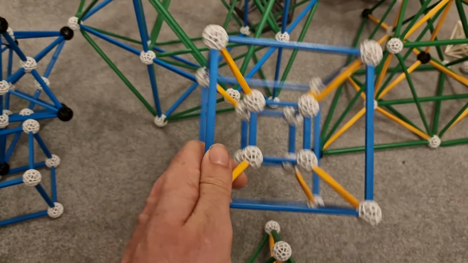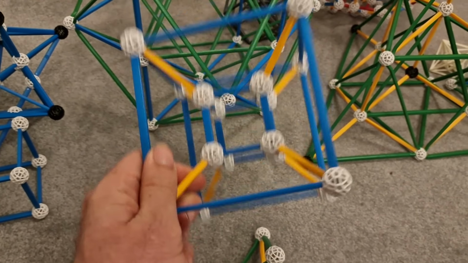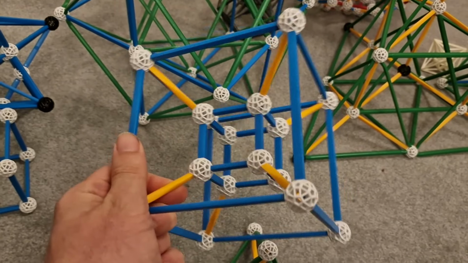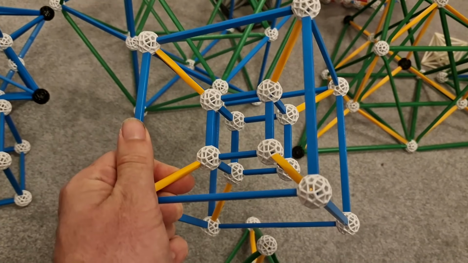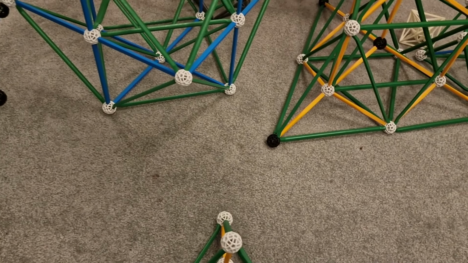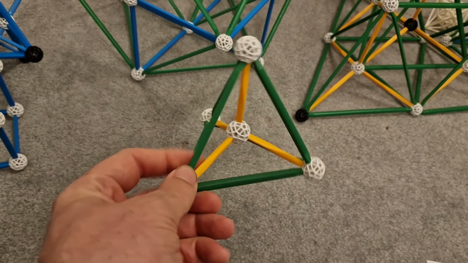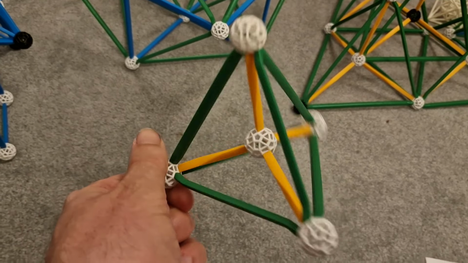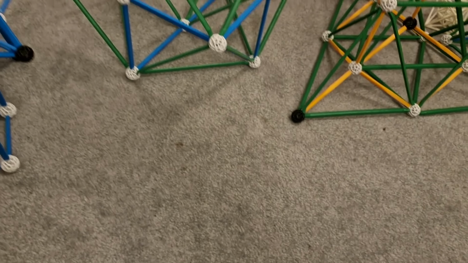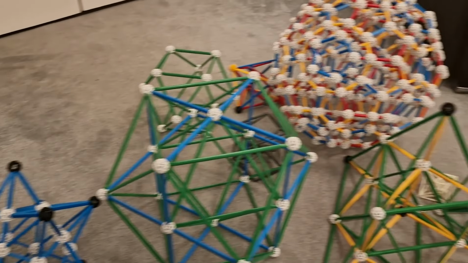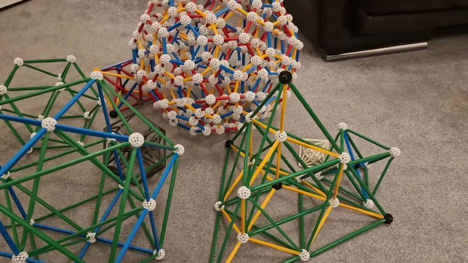So the 4D cube, or the tesseract, this has 8 cells. I showed you those before. And this thing here, it's like a 4D version of a tetrahedron. It has 5 cells. All right then, what else have we got in this lovely collection here?